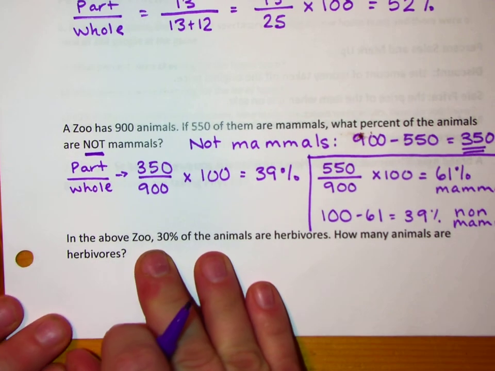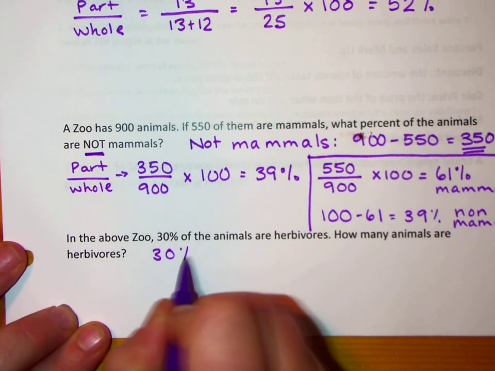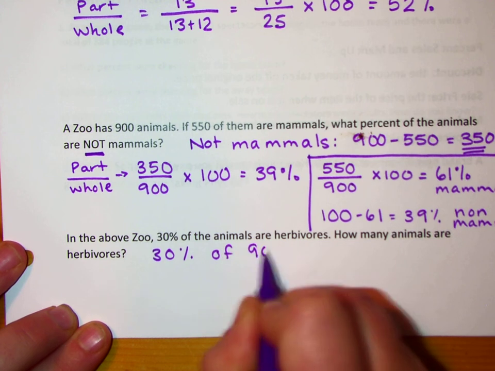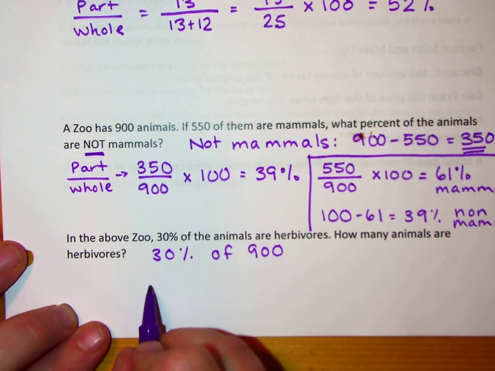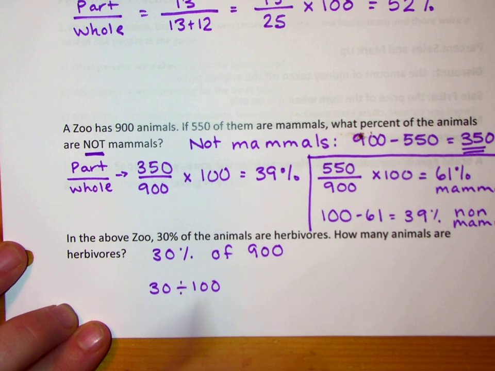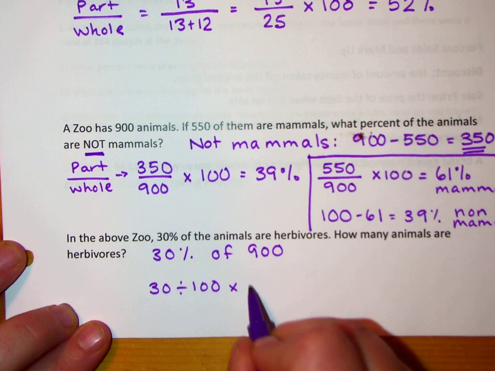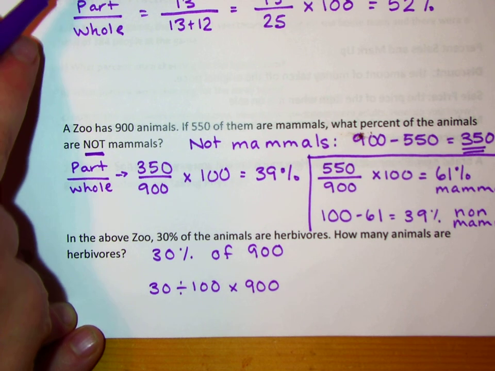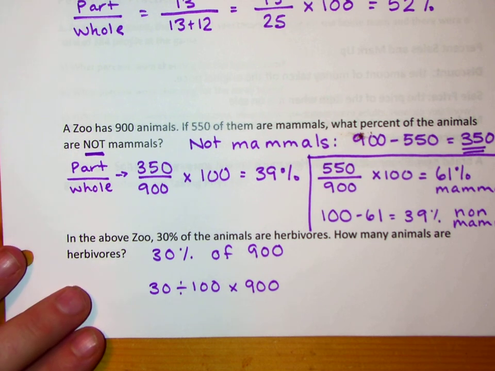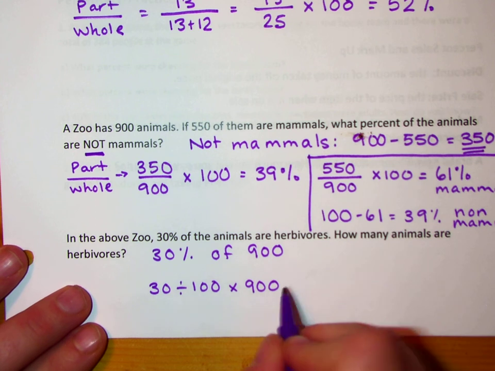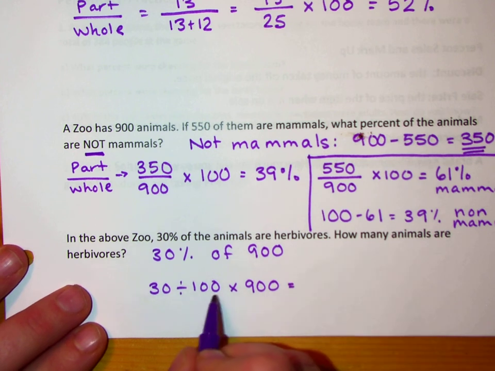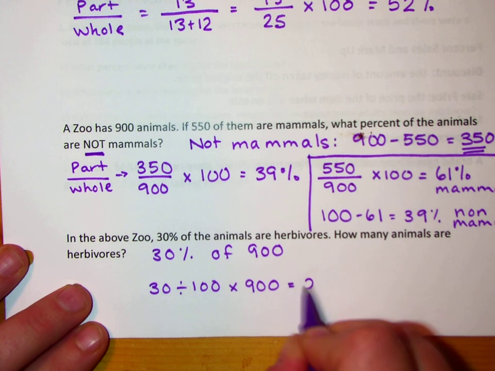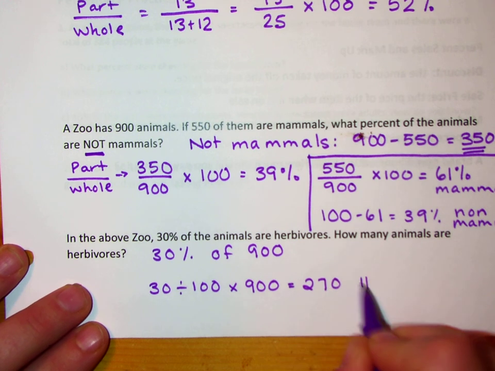So if I want to know what 30% of those 900 animals is, I'm going to take the percent and divide by 100, and then multiply it by 900, okay? If that's a bit confusing to you, go back in the video and check out the reasons why I'm dividing by 100 and multiplying by the whole. When I do 30 divided by 100 times 900, I end up with 270 herbivores.